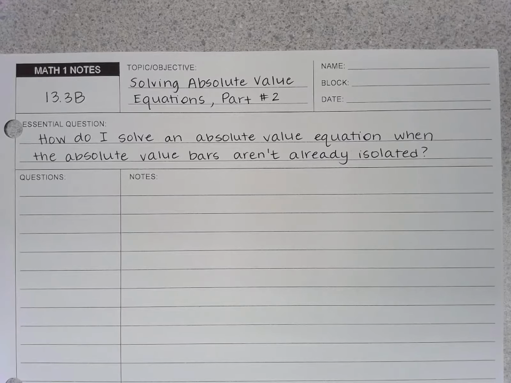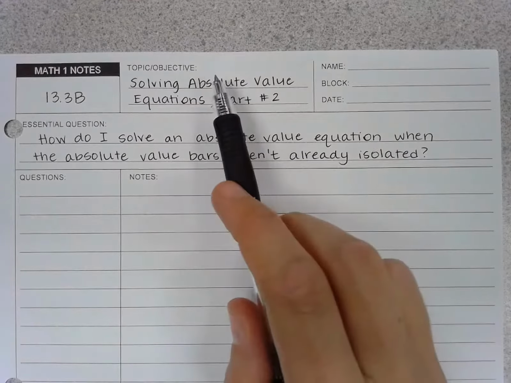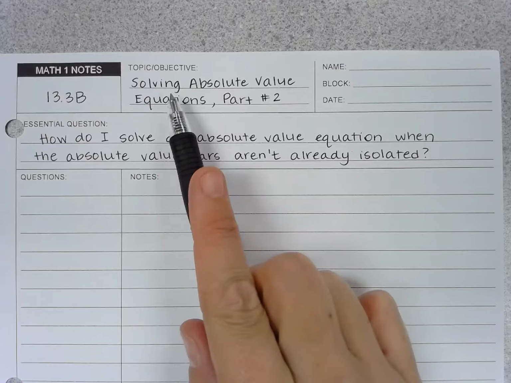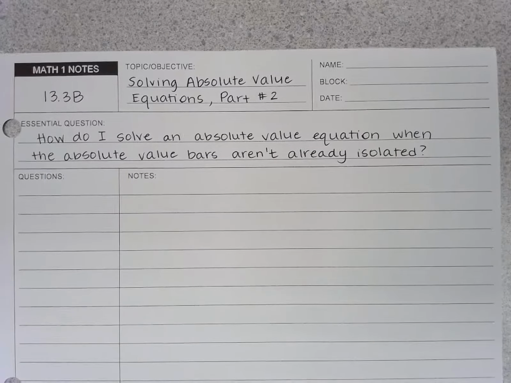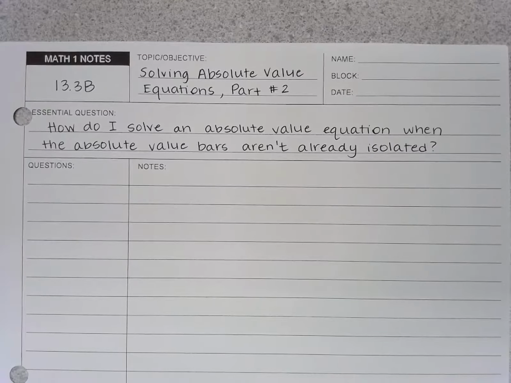All right, so the notes for 13.3b have the same title as yesterday's notes did. So it says solving absolute value equations, but it's part 2. So the equations that we solved today are going to be a little bit more detailed or a little bit more complex than the equations that we solved in the previous day's lesson in 13.3a.